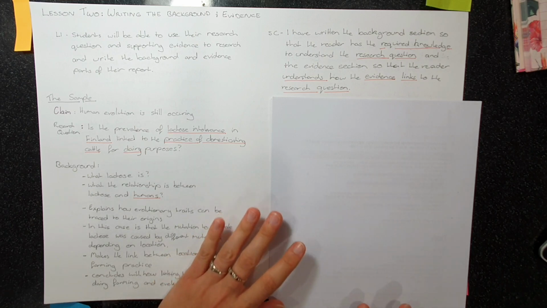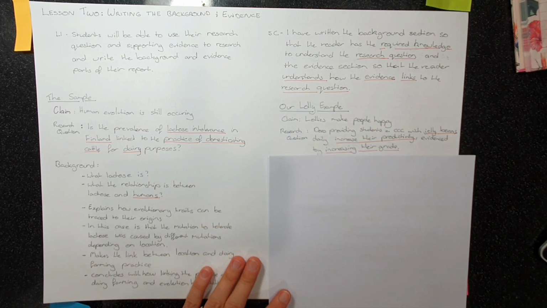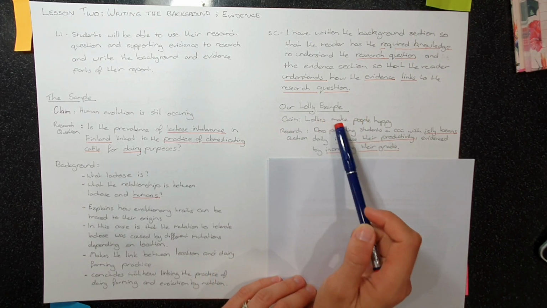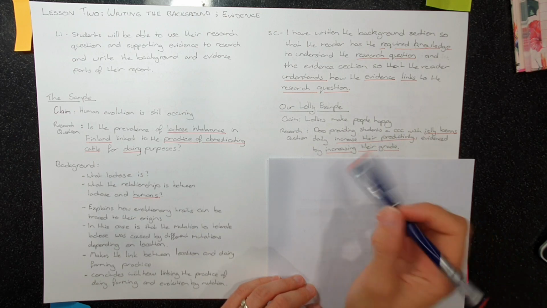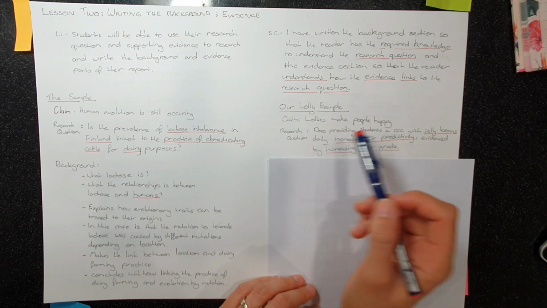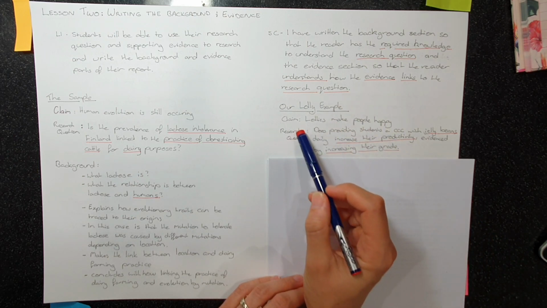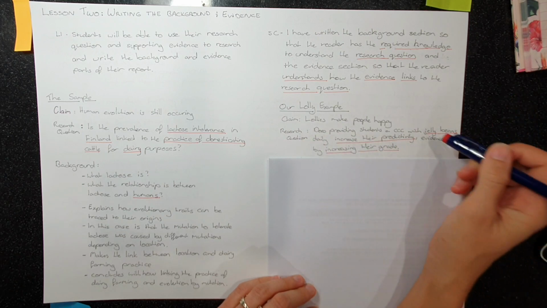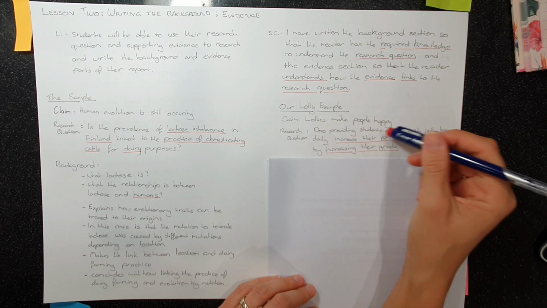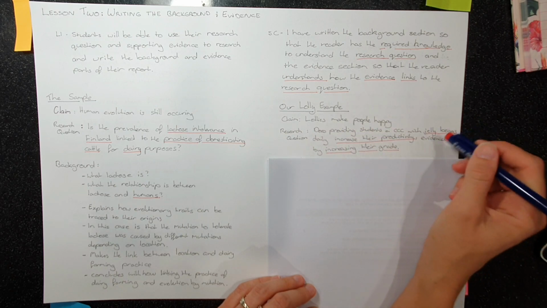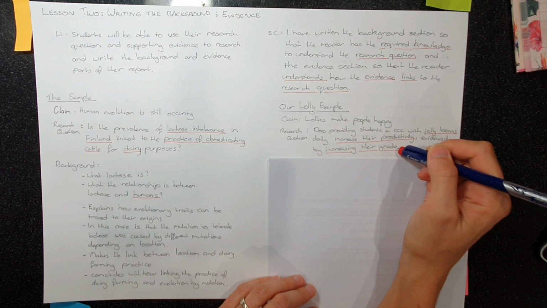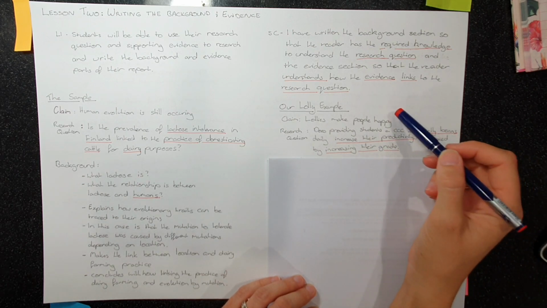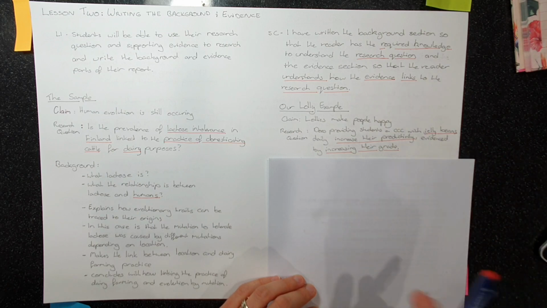So let's have a quick recap of what we were looking at. Our lolly example says that the claim is lollies make people happy. We broke down that claim in that lesson and turned it into a research question. The research question was, does providing students at Chisholm Catholic College with jelly beans daily increase their productivity, evidenced by increasing their grade? So we've got our claim, lollies make people happy.